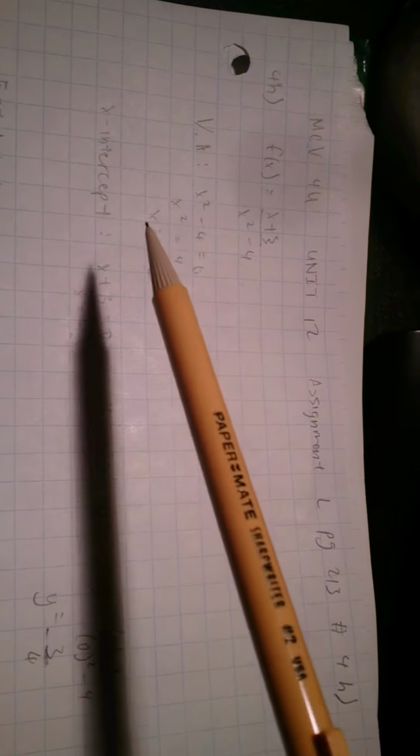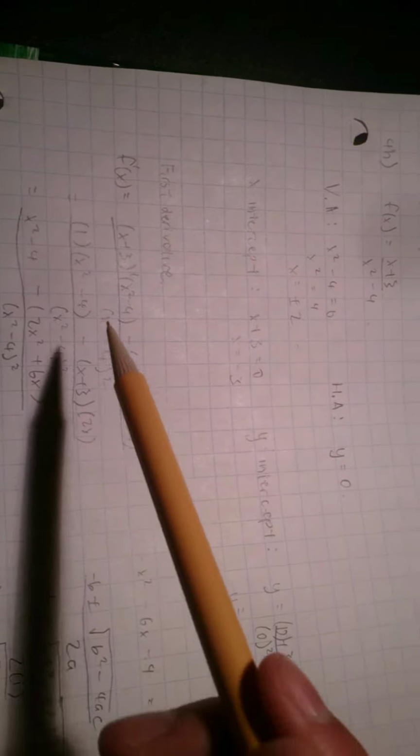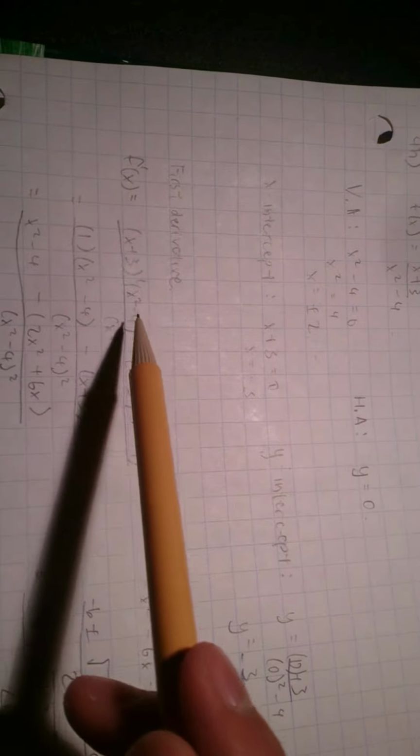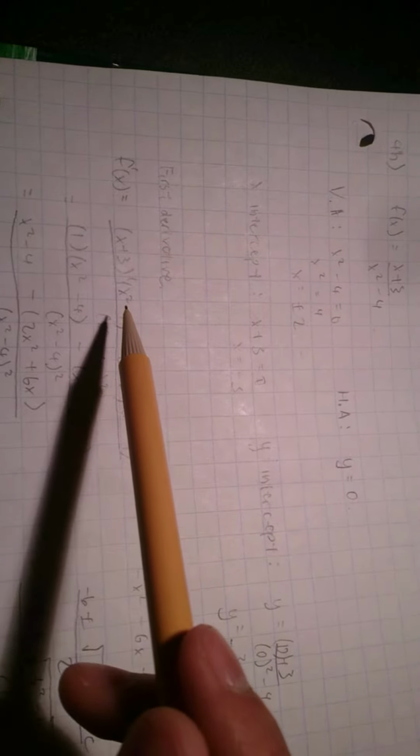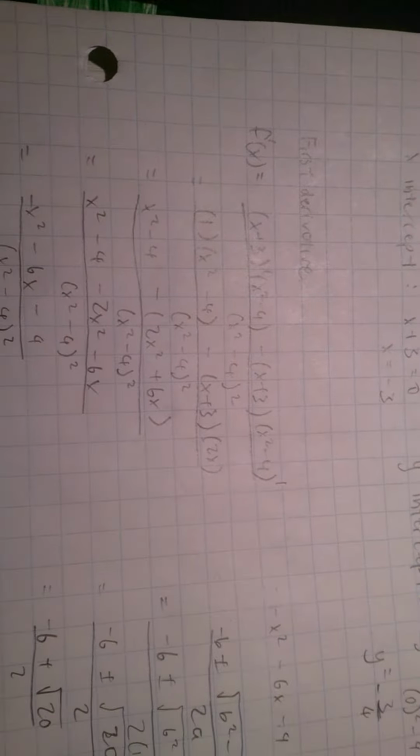So now that we have the vertical asymptote, horizontal asymptote, x-intercept, and y-intercept established, we can move to the first derivative. Using the first derivative, we can find the local maximum and minimum points. From this, we'll use the derivative rules. We take the derivative of x plus 3 multiplied by x to the power of 2 minus 4 minus x plus 3 times the derivative of x to the power of 2 minus 4. Sorry, that's my mistake.